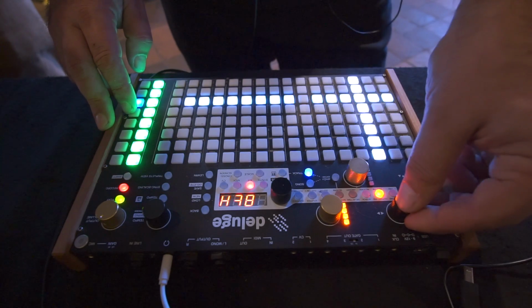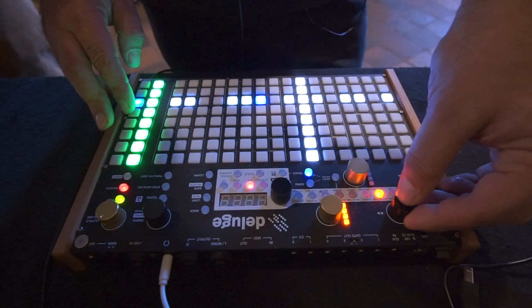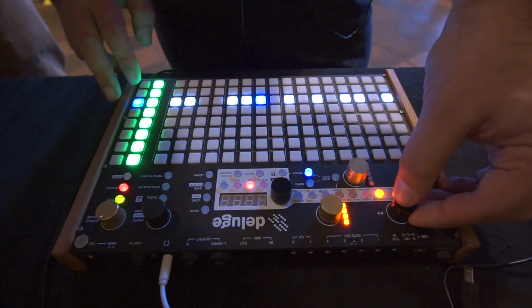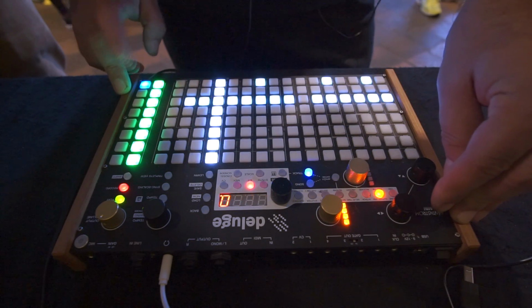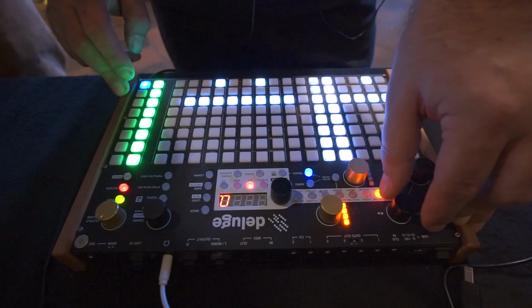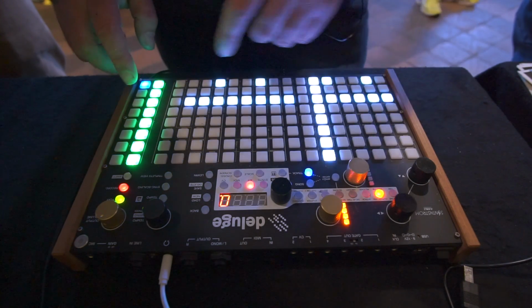You see how they're all white there? I've had this unquantized. If you want, you can turn the quantize on. Obviously that was a pretty loose sort of pattern. So you can get some pretty wonky stuff going on here with the quantize turned off.